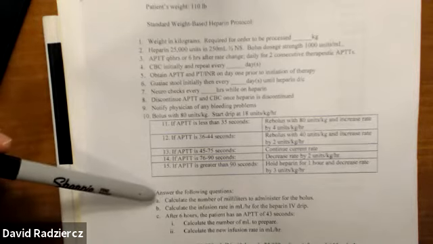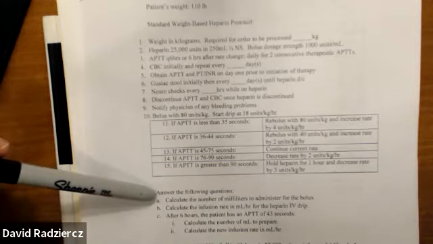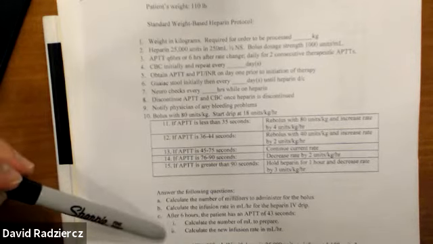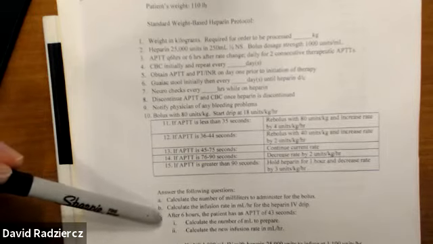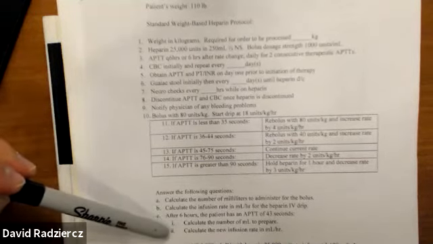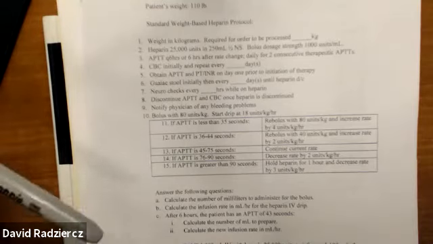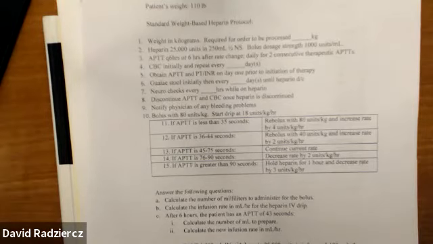The other thing is, on your test, you're only going to have 2 of the 4 questions, meaning you'll either only have A and B or C1 and C2. Okay. You're not going to have both. So that's at least something you don't have to worry about.